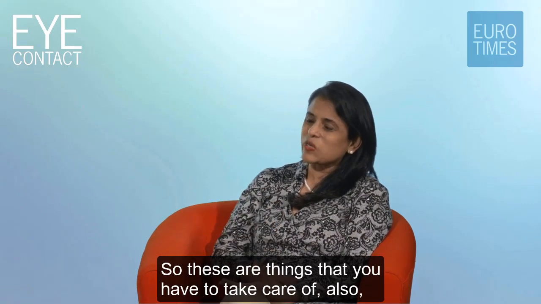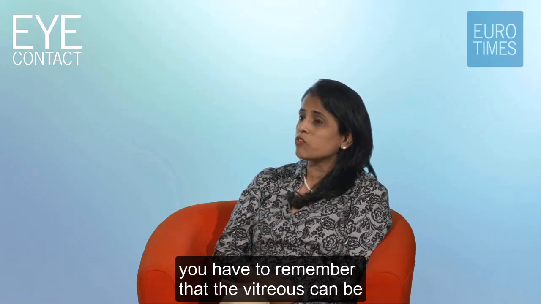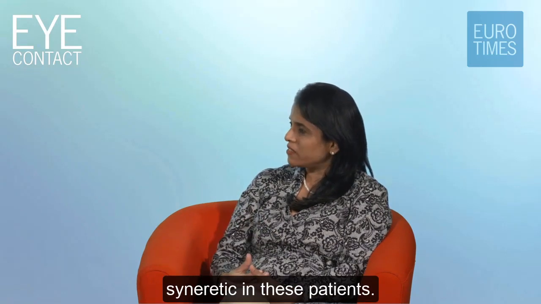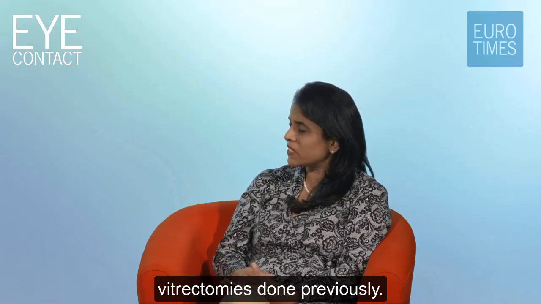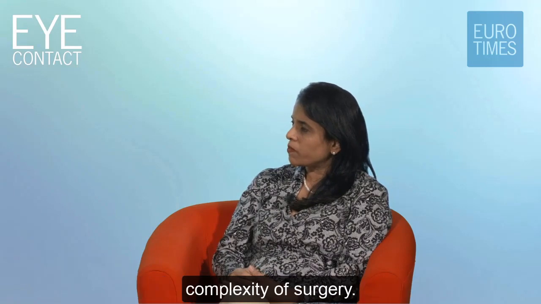So these are things that you have to take care of. Also, you have to remember that the vitreous can be syneretic in these patients. Some of them could have had an RD surgery previously, vitrectomy done previously. So these are all things that add on to the complexity of surgery.